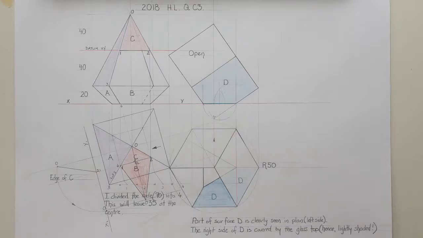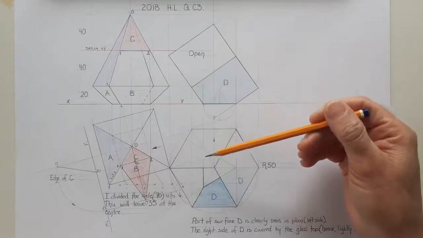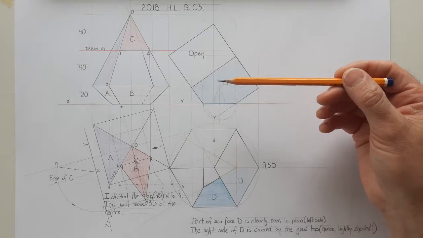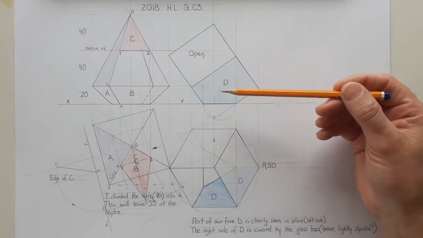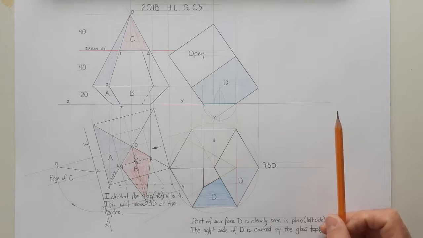Okay, welcome back again. So just to continue with the next part of 2018 higher level question C3. This is part C. It says the terrarium on the right is a cube which is tilted and shaped as shown. The outline plan is a regular hexagon of 150 millimeters sides. Draw the given plan of the terrarium and project the elevation.